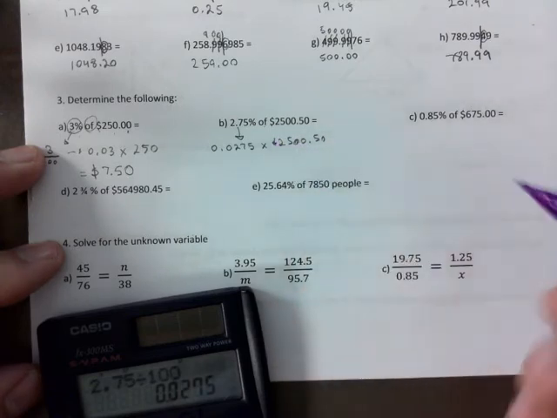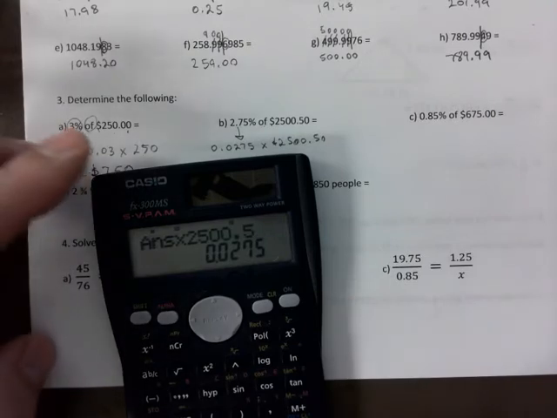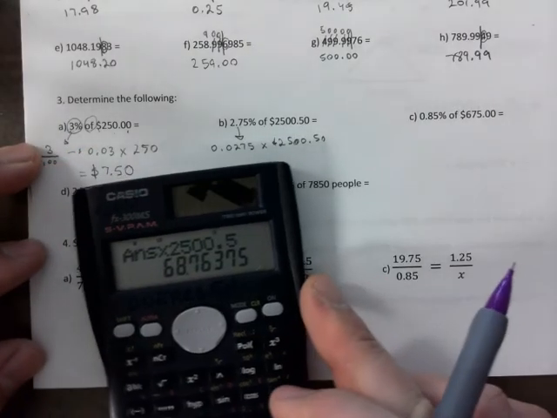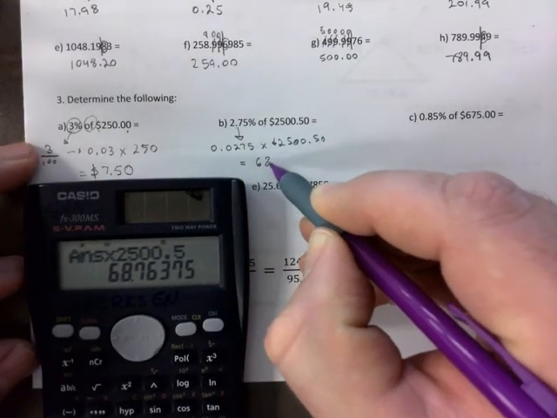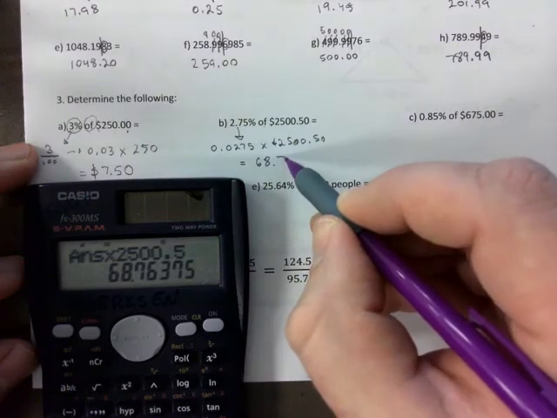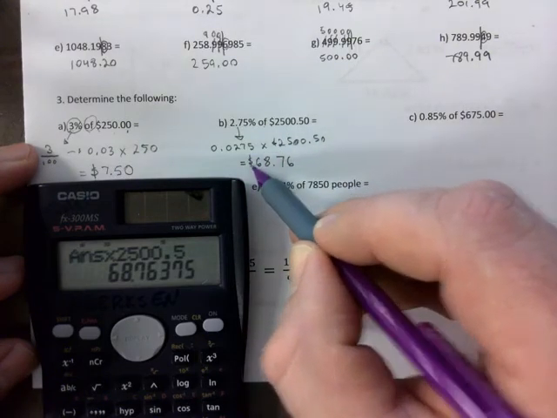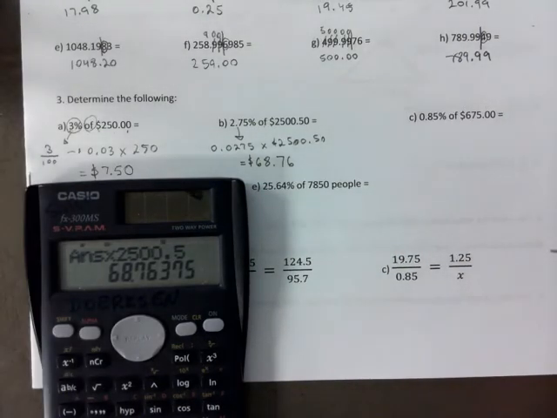Okay, this is in dollars. So let's go ahead and do that. 2,550. And there it is. Okay, our final answer would be 68.76. And we are in dollars again. So you have to watch your rounding, you have to watch your units, all of that stuff.